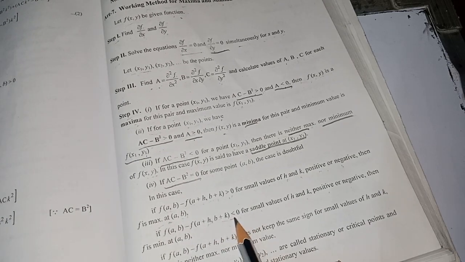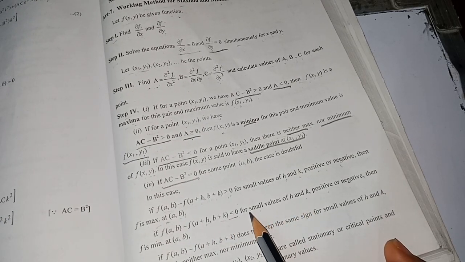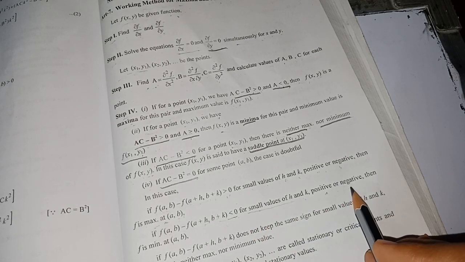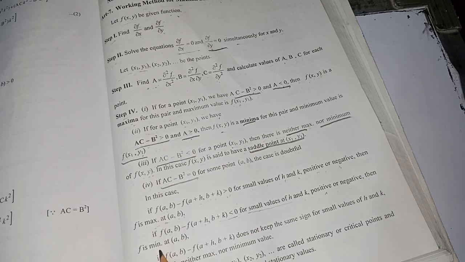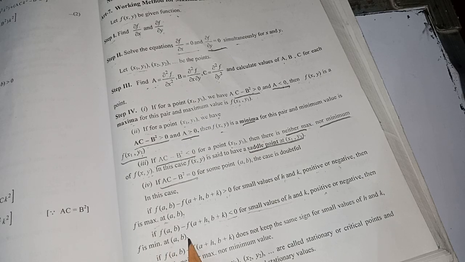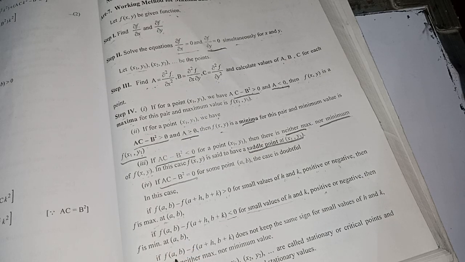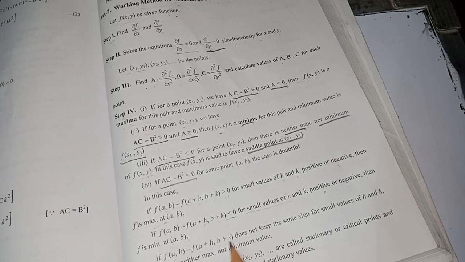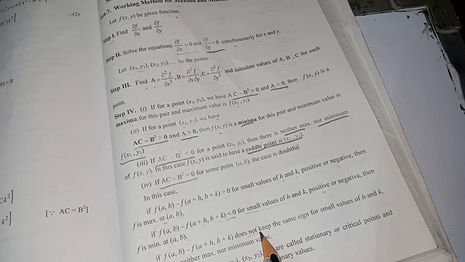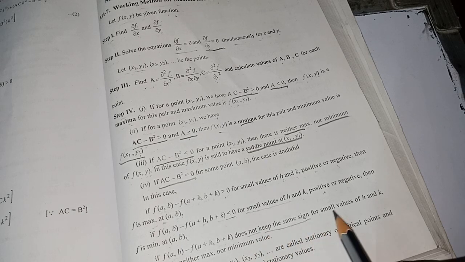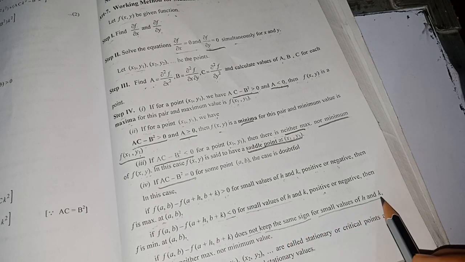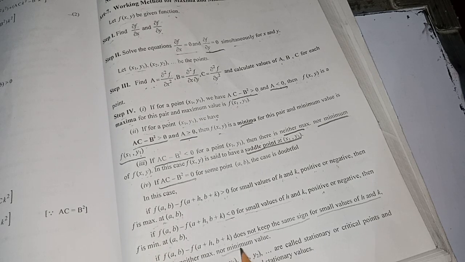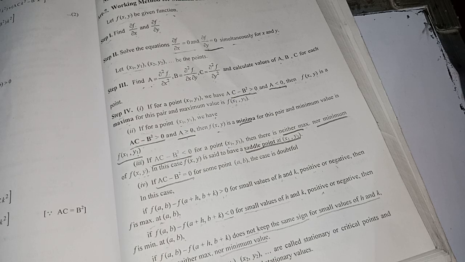If f of a comma b minus f of a plus h comma b plus k is less than 0, again for some values of h and k positive or negative, then f is minimum at (a, b). If f of a comma b minus f of a plus h comma b plus k does not keep the same sign for small values of h and k, then there is neither maxima nor minima.